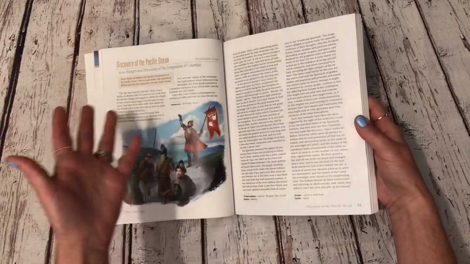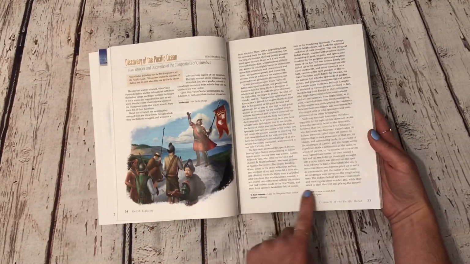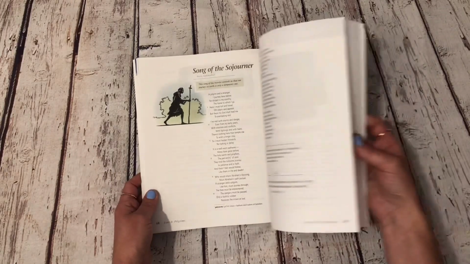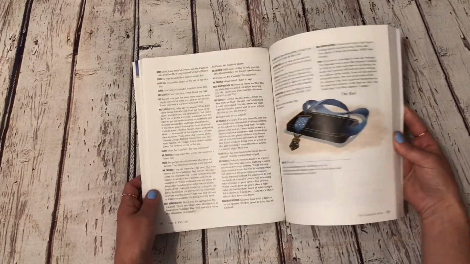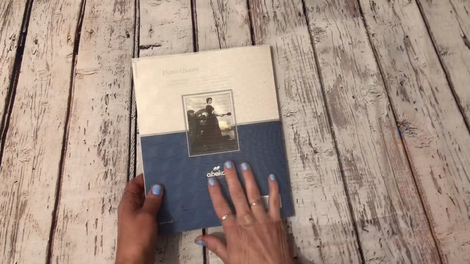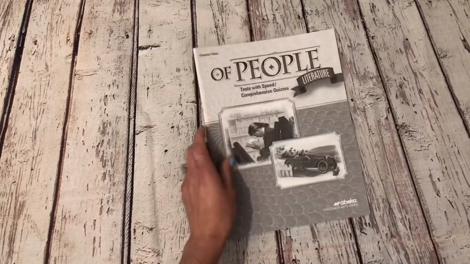So basically, you guys, they're just going to be reading. There are some words down here that have little definitions. But this is basically their literature book for the year. Okay, so that's their literature. This is their quizzes and tests.